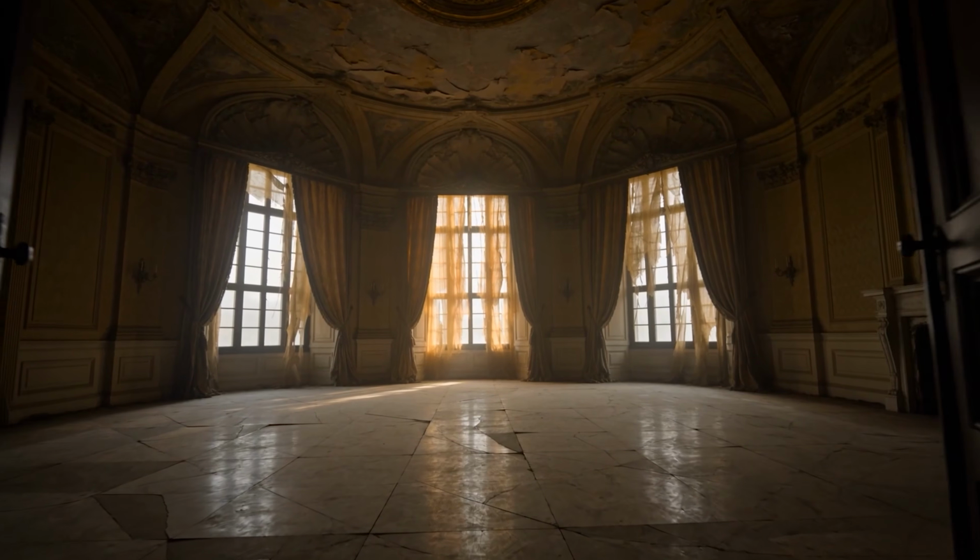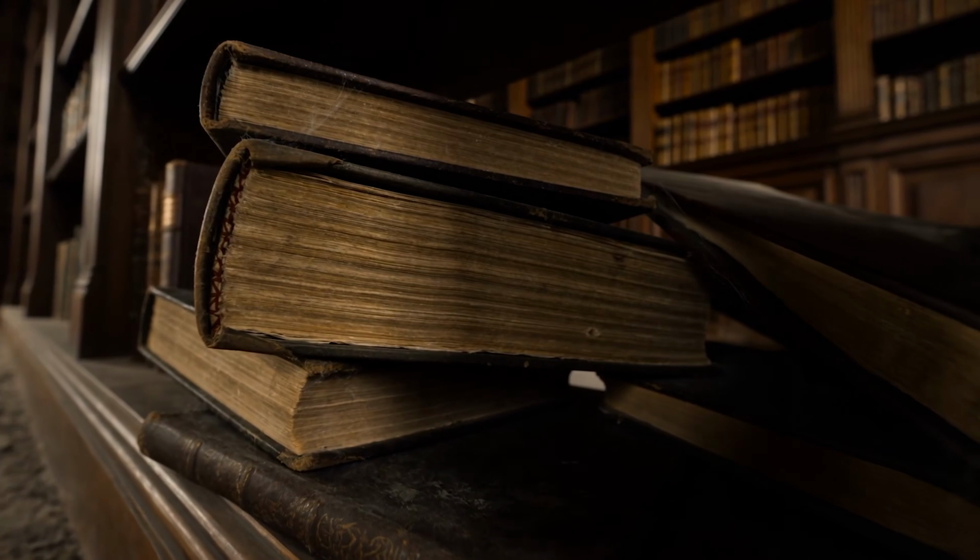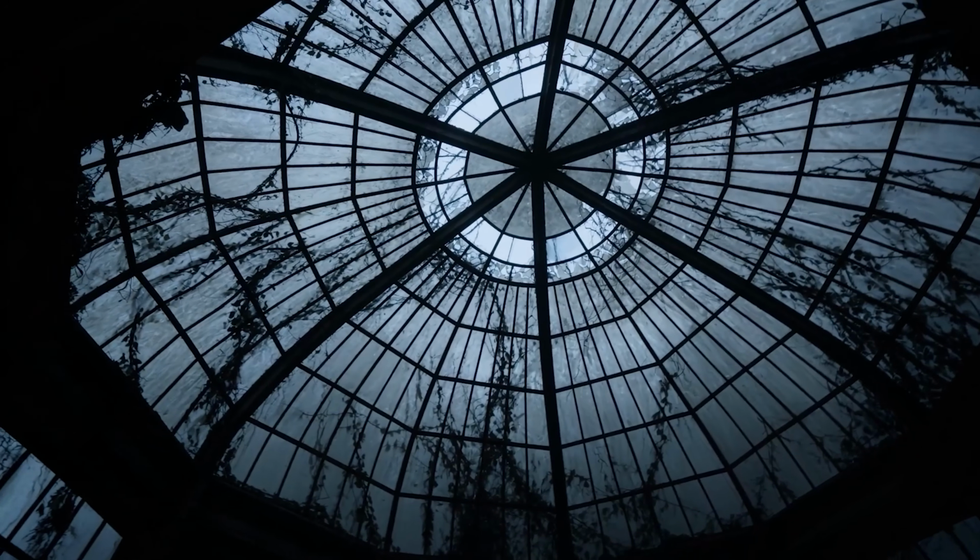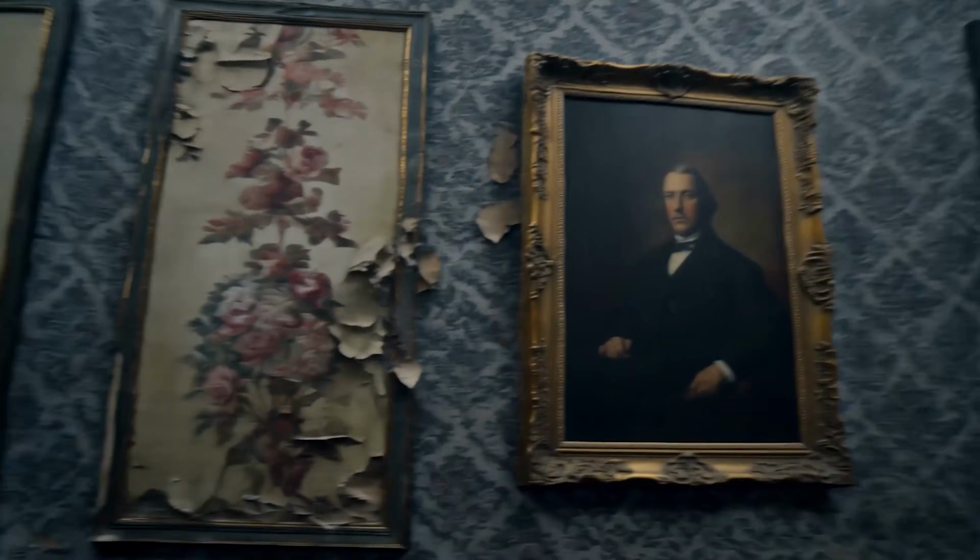Okay, so I actually got inside. Look at this place. So this place was built in the 1700s, been empty since the early 70s. Like nobody touched anything. Look at that. Still on the walls? It's so quiet in here, everything is exactly how they left it.